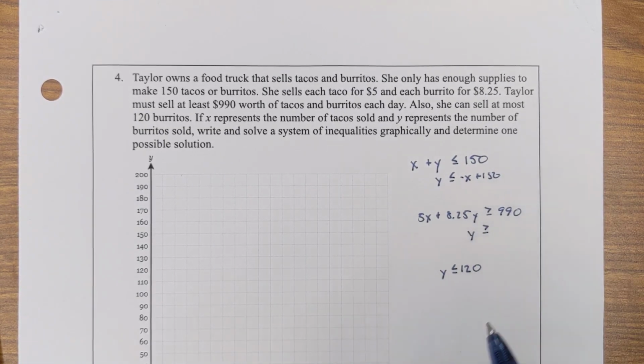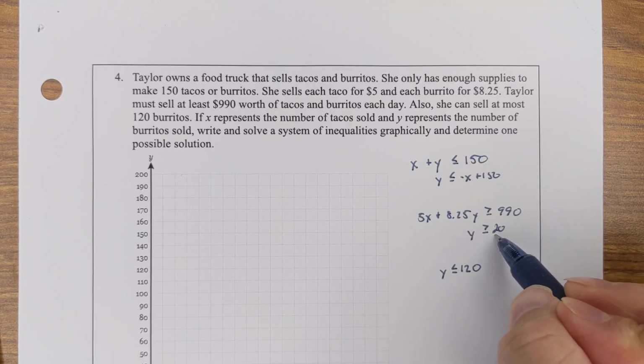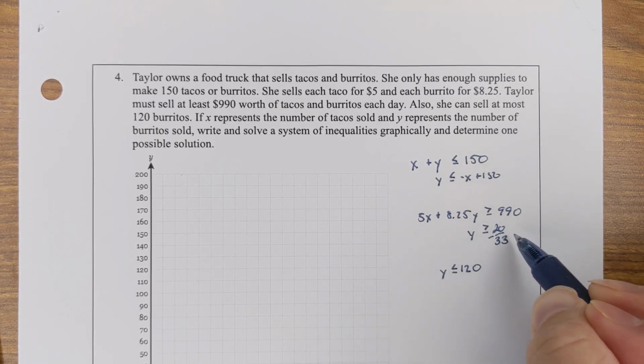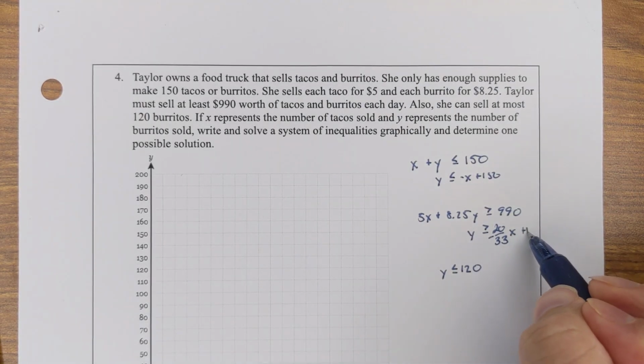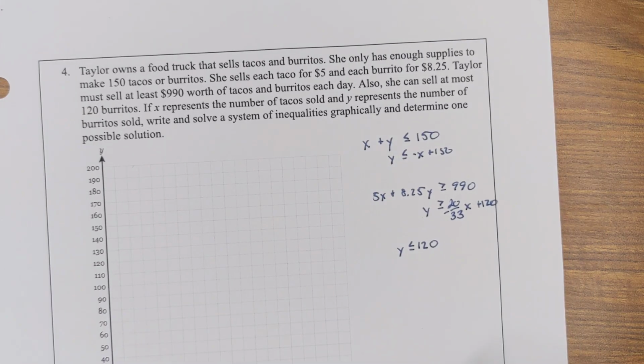So subtract the 5x across. 5 divided by 8.25 as a fraction is negative 20 over 33. And then 990 divided by the 8.25 is 120. So those would be my equations.